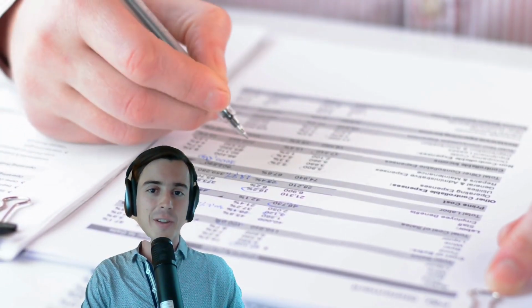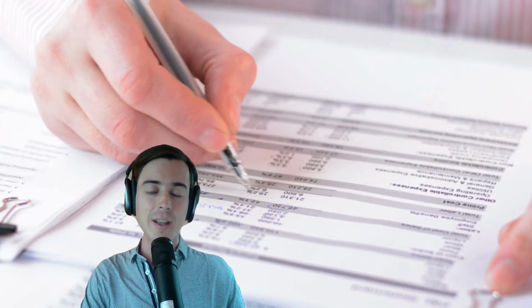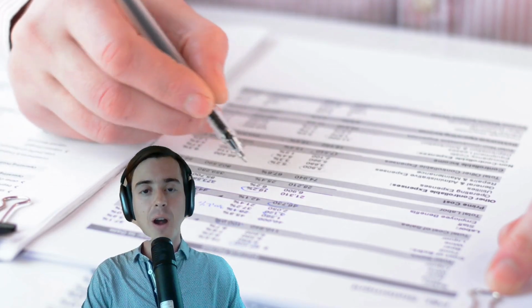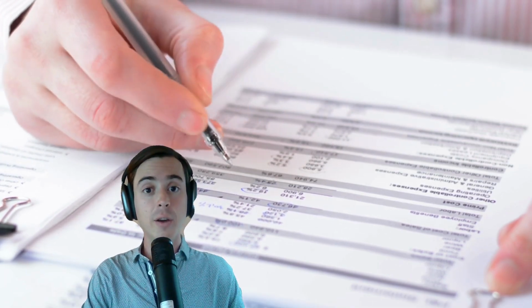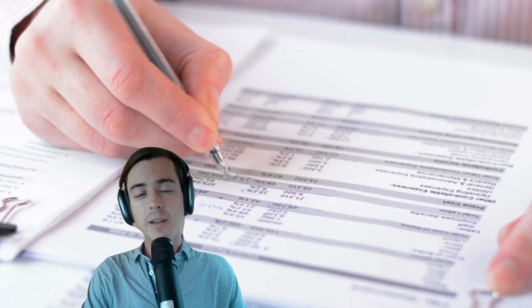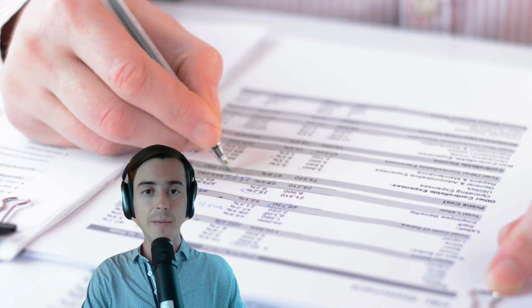Today we're going to be focusing on financial statements. They're great for understanding the health of your business, but the only problem is that the numbers are only good through the date that these financial statements were created. They're basically a snapshot in the past.